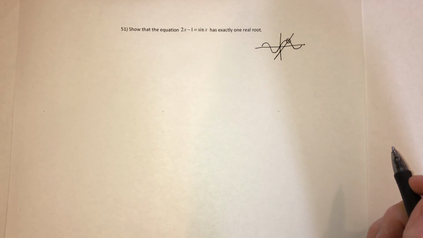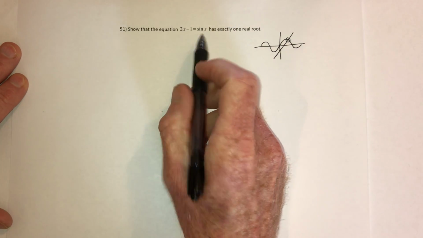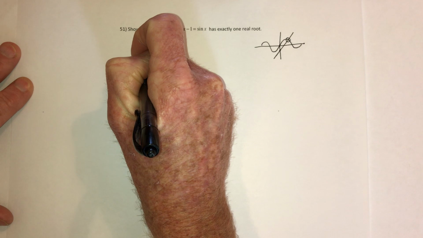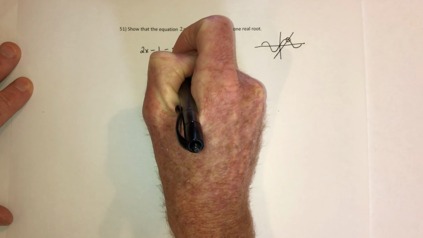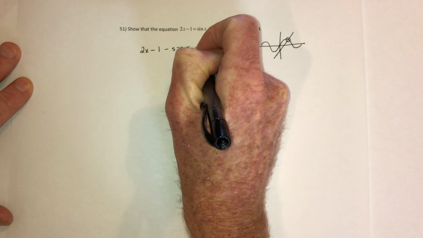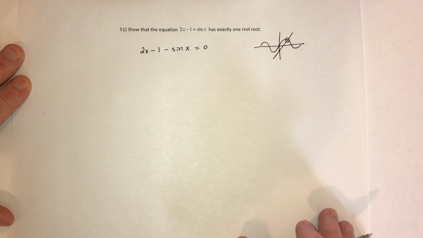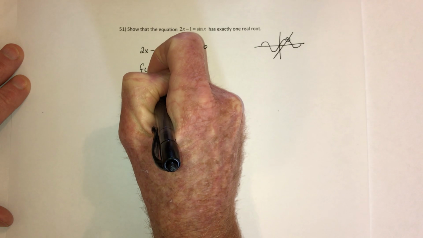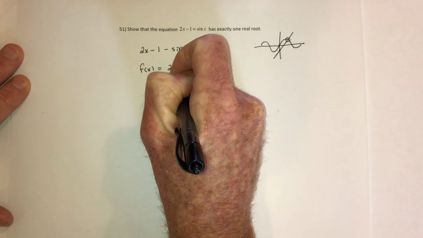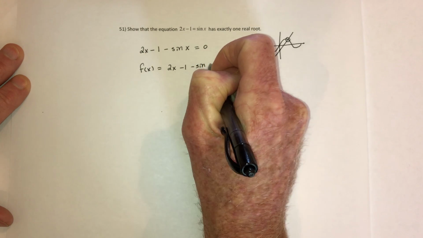And for that, we're going to use Rolle's theorem. The first thing to do is set this thing equal to 0. So I can just have 2x minus 1 and then subtract sine of x, and then it would be equal to 0. And prove that that only happens one time. Well, the next thing I'll do is create a function. So f of x equals 2x minus 1 minus sine of x.